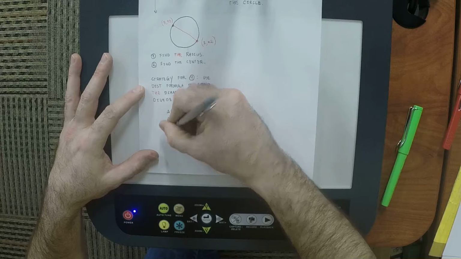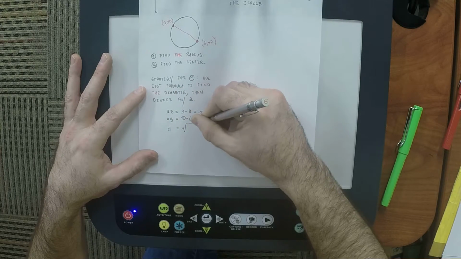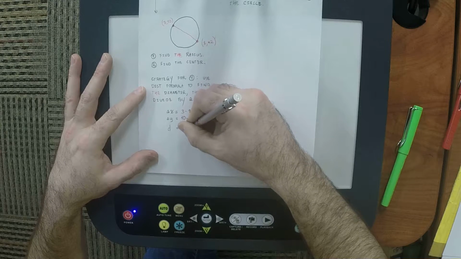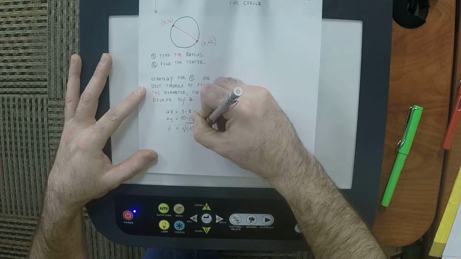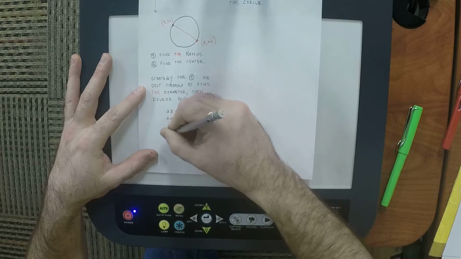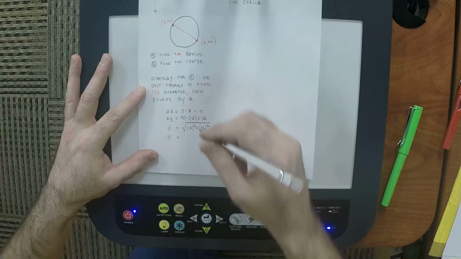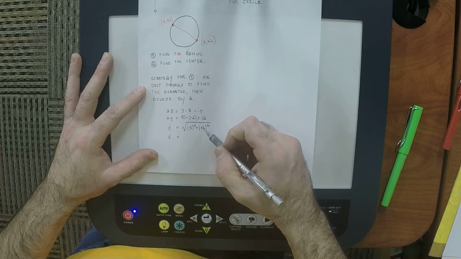So then d is the square root of, well, we need to square those things. So that would be negative 5 squared plus 12 squared. So d would be the square root of 25 plus 144, which is 169. Huh.